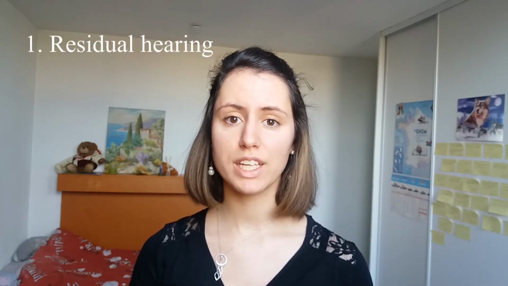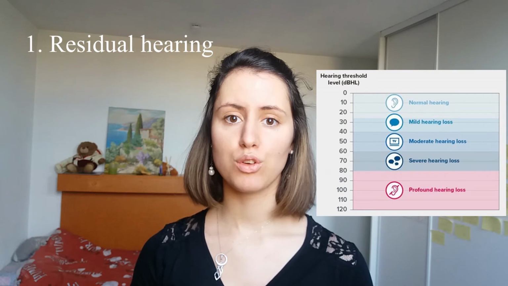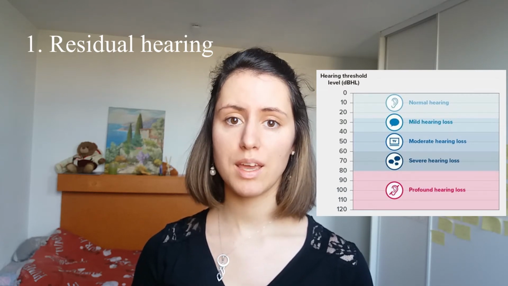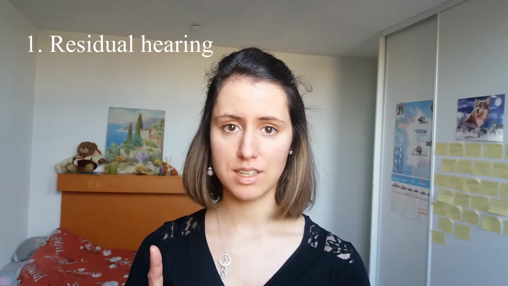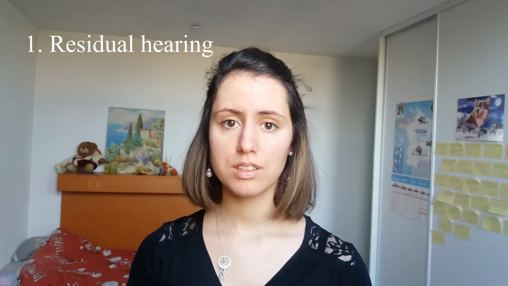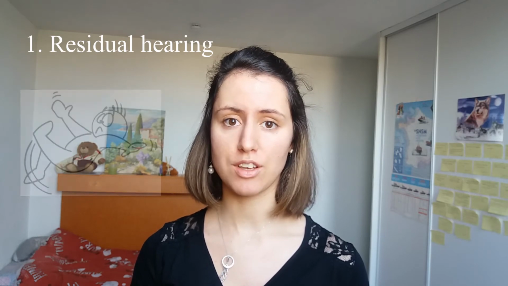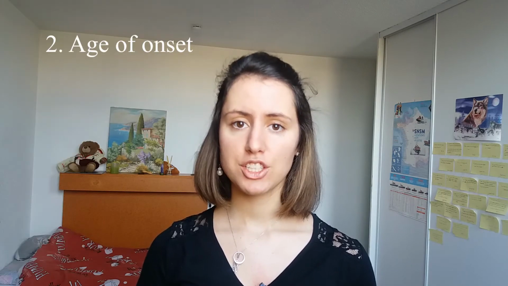There are three parameters used to assess the severity of damage. The residual hearing. As you can see in this picture, the greater the loss of decibels, the more important the impairment. And you have to consider, if the vestibular system is affected, it can generate disturbances of balance and significant fatigability.